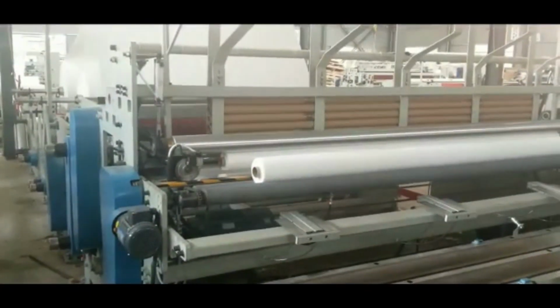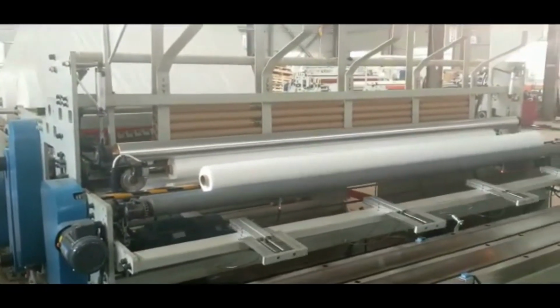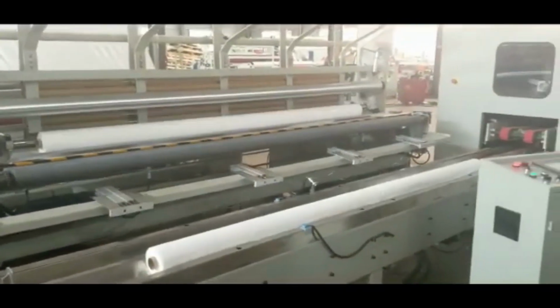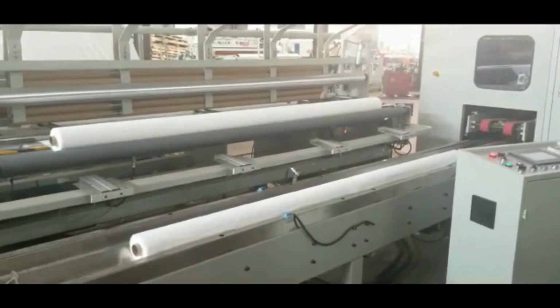Before diving into the details, let's understand the basics of tissue paper manufacturing. The process involves pulping, refining, pressing, drying, and winding the paper into rolls. Now, let's discuss the machines needed for each step.